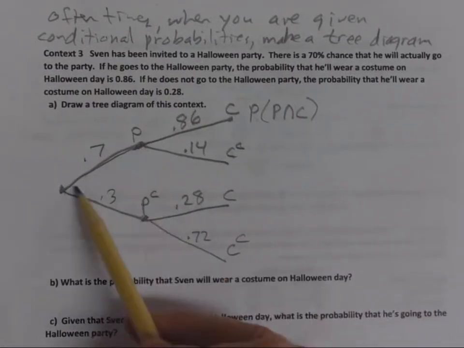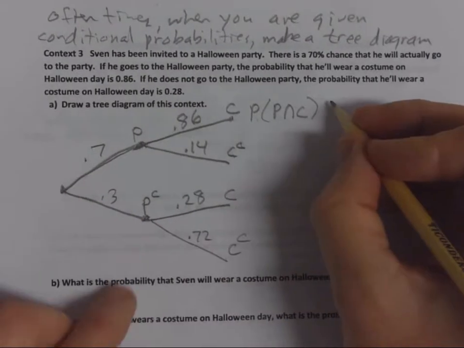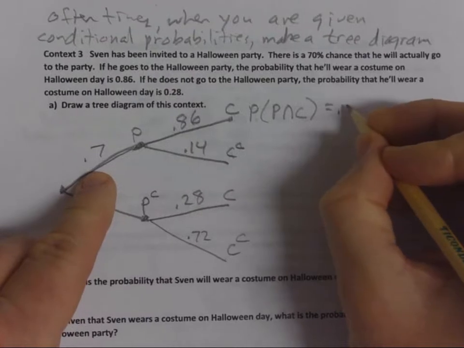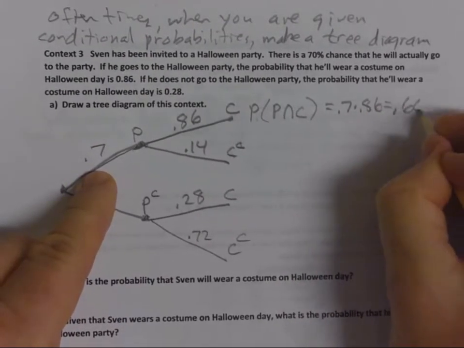And that's what the tree diagram is doing. We're taking into account the condition of going to the party. So you just multiply the branches to get there. 0.7 times 0.86, and that's equal to 0.602.